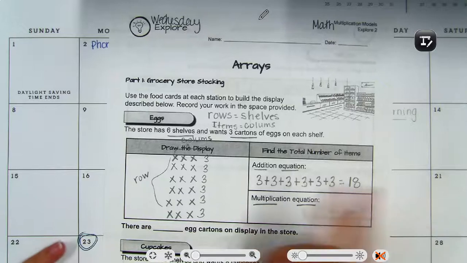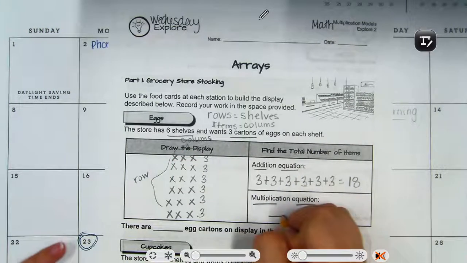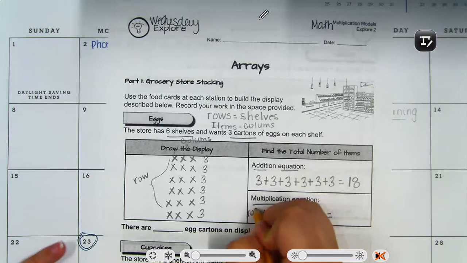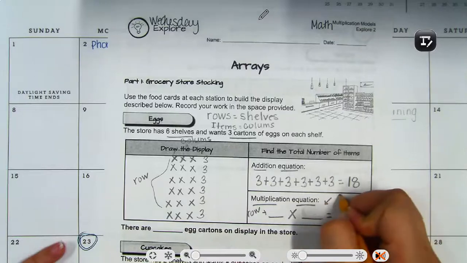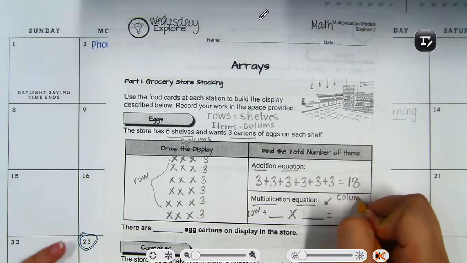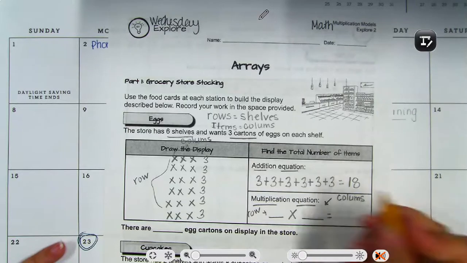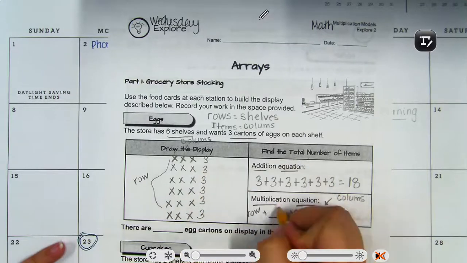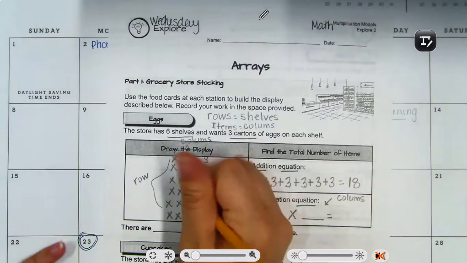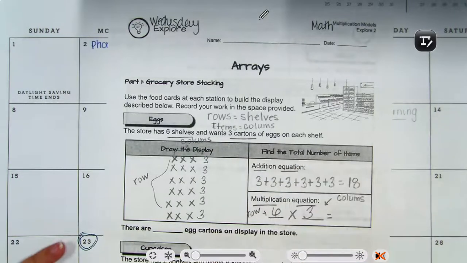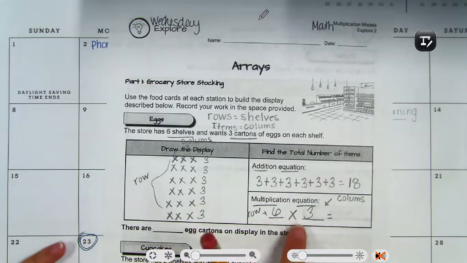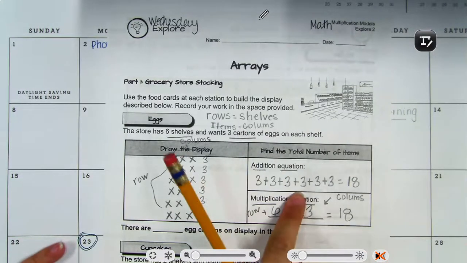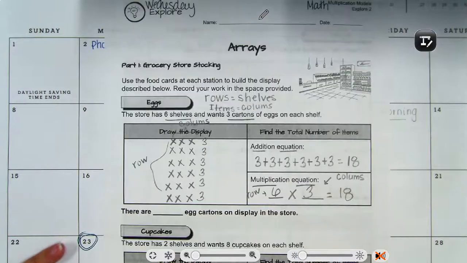multiplication sign. So I'm going to take the number of rows. So if I have my multiplication sentence, this one here is my rows. This over here is my columns. Okay. So I have 1, 2, 3, 4, 5, 6. 6 rows, and I have 1, 2, 3. 3 columns. So 6 times 3 equals 18, and I know that because I did my repeated addition. Okay. So that is what we're doing.